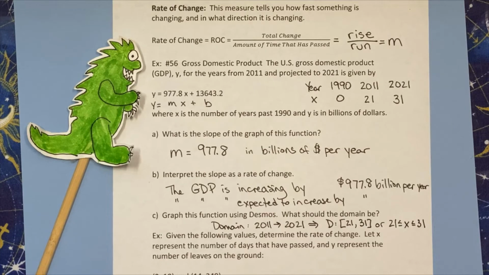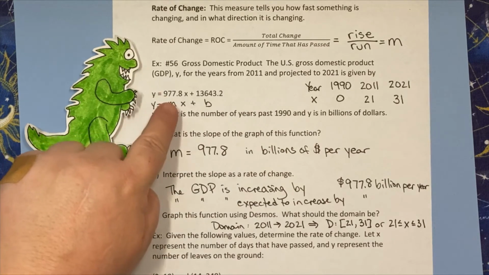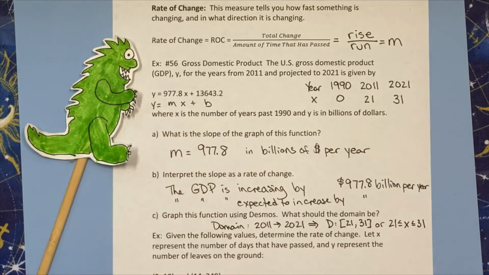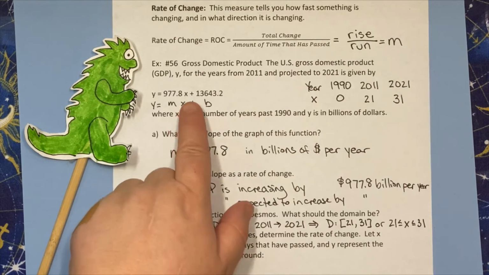And so we can take a moment and talk about what is even happening with this. Well, when you're coming up with equations, you're using a lot of different data points, and you're trying to get the data to fit a line.